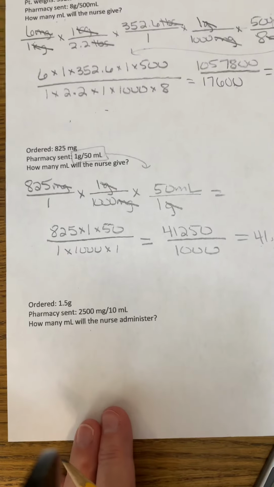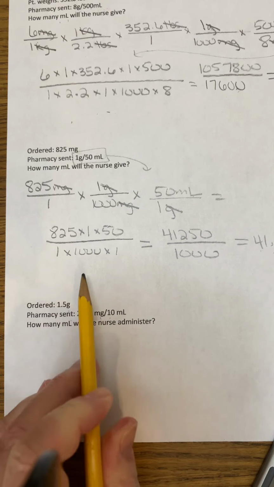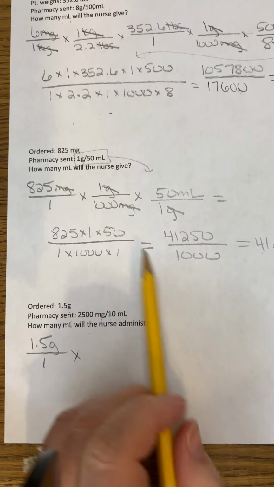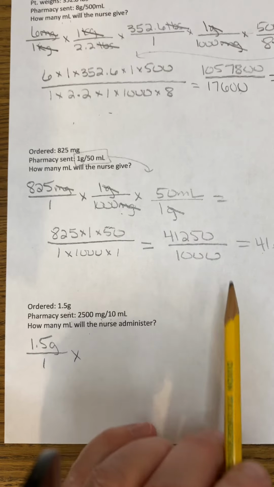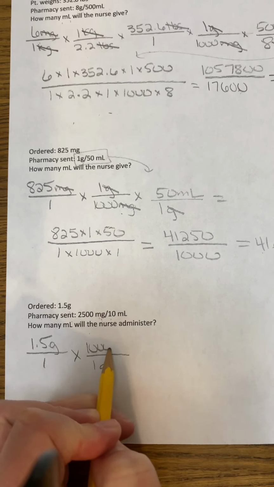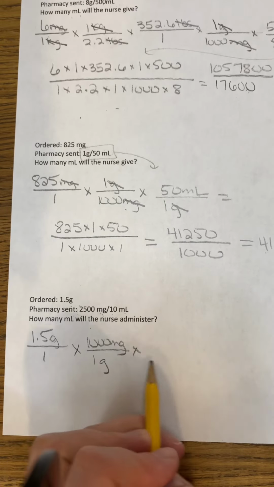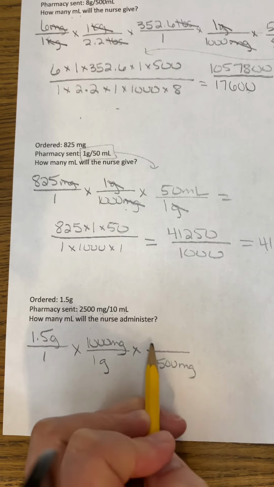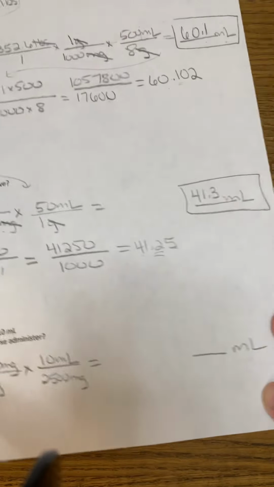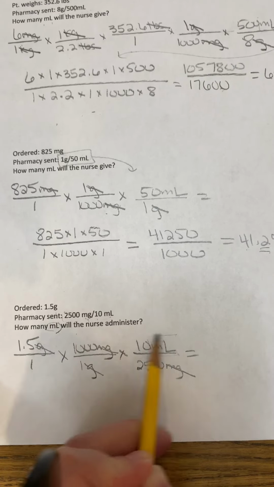All right, and the final problem we have here is the same type of problem. There's no weight in here, but we do have two different units. We have milligrams and we have grams. So we'll have to set this up similarly. So I'll start with what is ordered, 1.5 grams over 1. And again, I'm going to put in my conversion, 1 gram equals 1,000 milligrams, because I do have to do that conversion here. I have grams on the top, so I want to make sure there's grams on the bottom. So those two will end up crossing out. And then I can plug in what the pharmacy sent me: 2,500 milligrams over 10 mils. And that's how I'm going to set up my problem. I know that my answer needs to be in mils. Now I can get rid of my like units: grams and grams, milligrams, milligrams. I'm just left with mils, and that matches what I need.